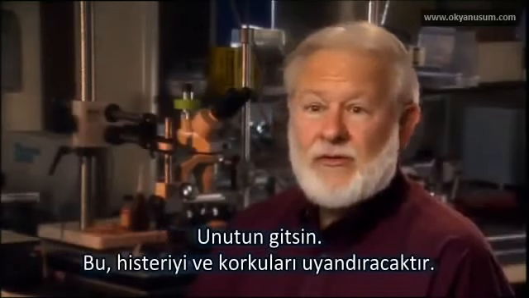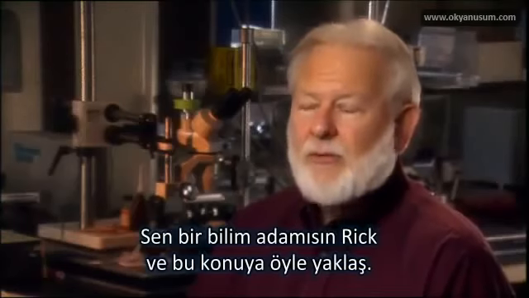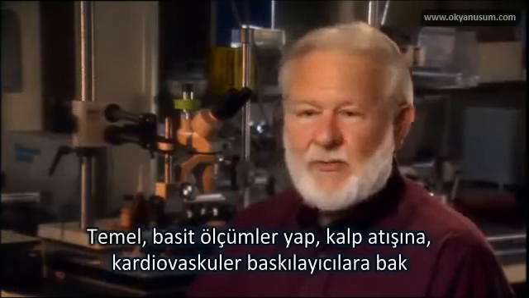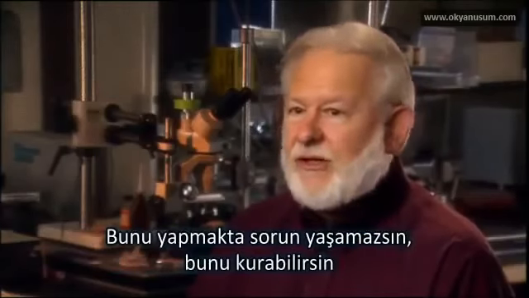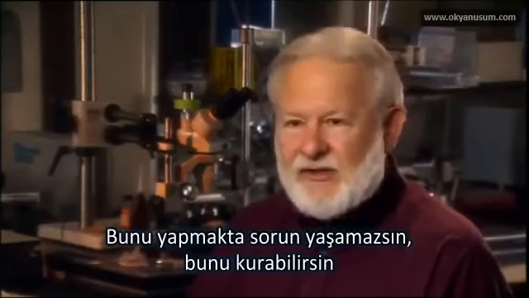Forget that. That's where all the hysteria is. That's where all the fears get up. You're a scientist, Rick. Approach it as a scientist. Do basic, simple measurements. Look at heart rate, cardiovascular parameters. You won't get in trouble doing that. You can get it funded, and it's solid science.